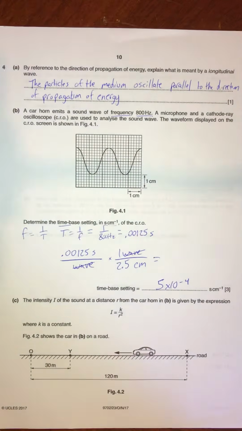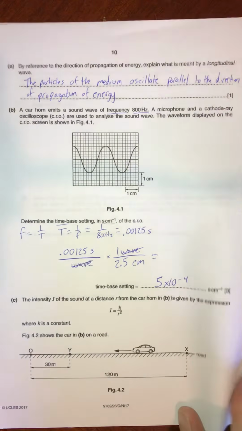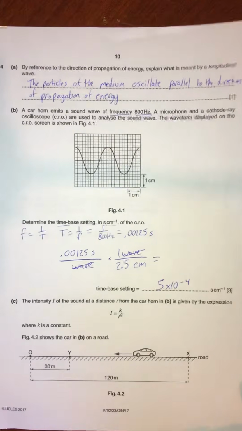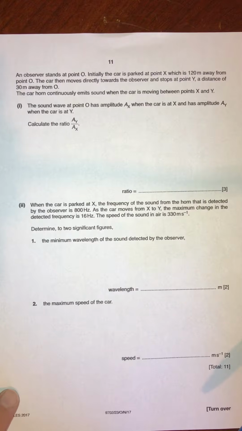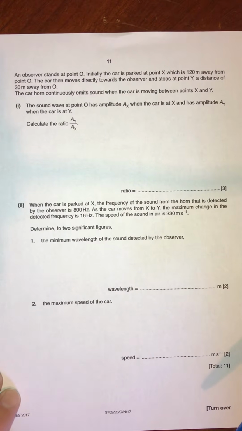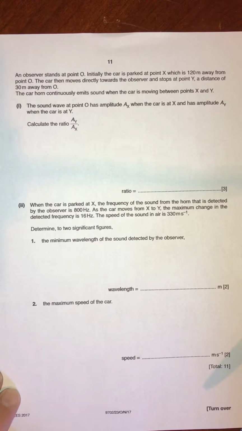The question goes on to read, the intensity I of the sound at a distance r from the car horn in B is given by the expression I equals k over r squared, where k is a constant. Figure 4.2 shows the car in B on a road. Have you committed that figure to memory? Good. An observer stands at point O. Initially, the car is parked at point X, which is 120 meters away from point O. The car then moves directly towards the observer and stops at point Y, a distance of 30 meters away from O. The car horn continuously emits sound when the car is moving between points X and Y.